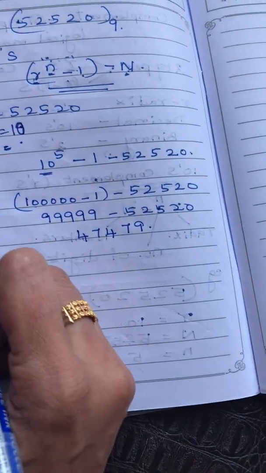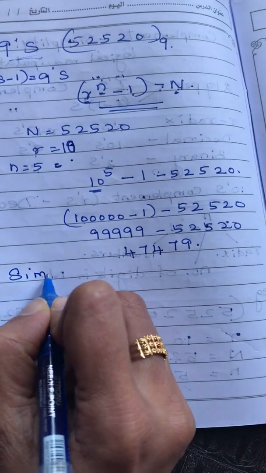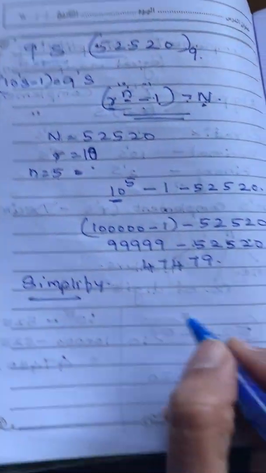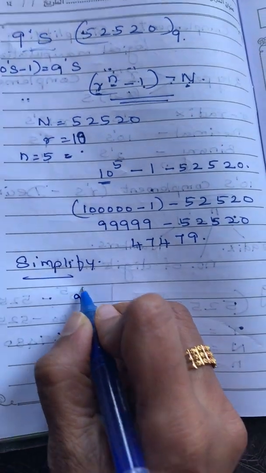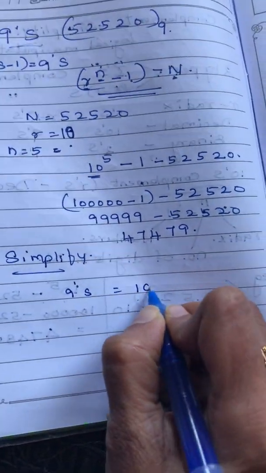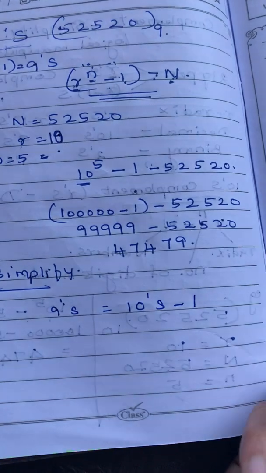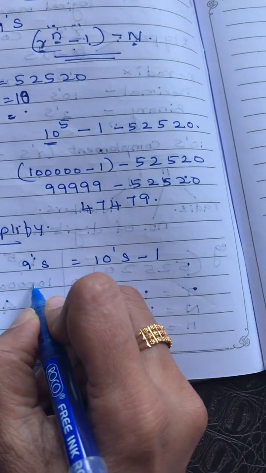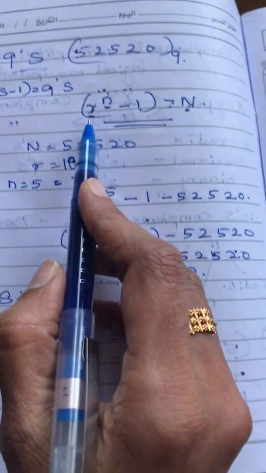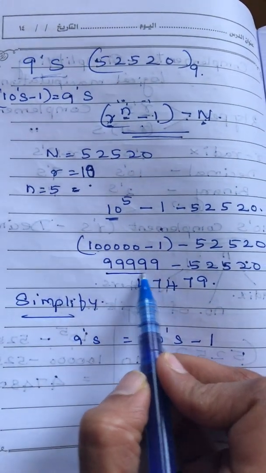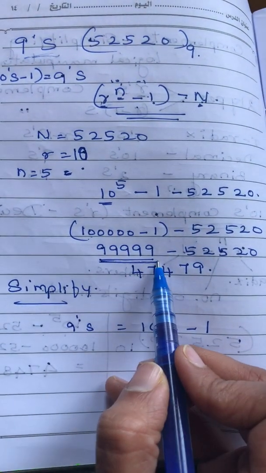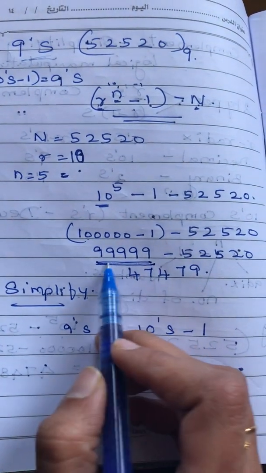To simplify, I will give you two tips on how to calculate the 9's complement. 9's complement is nothing but 10's complement minus 1. And another method is, instead of going into these formulas, you can have a constant value. If you have 5 digits here, make it five 9's.